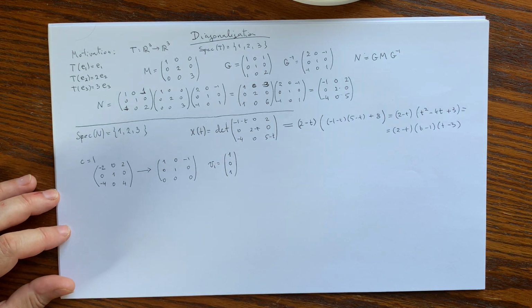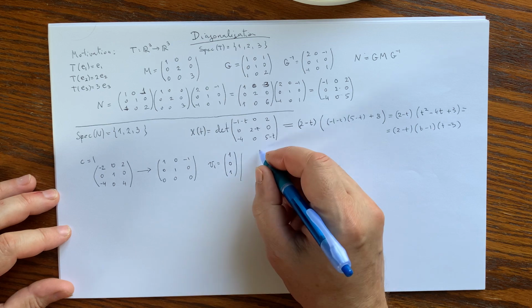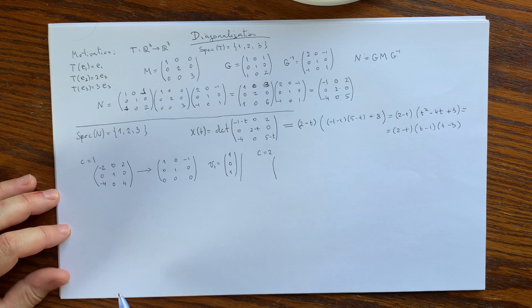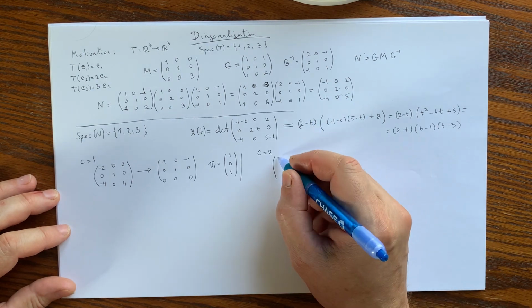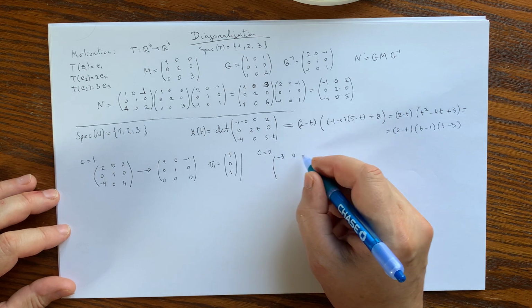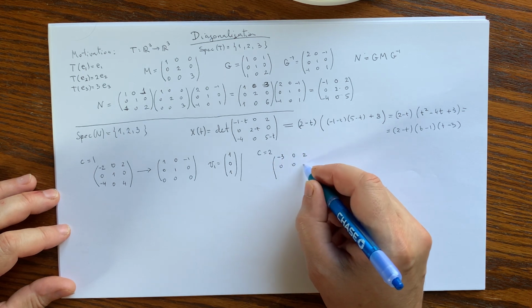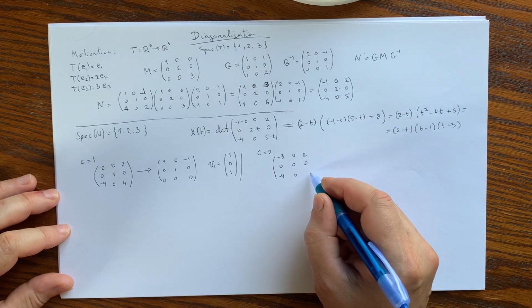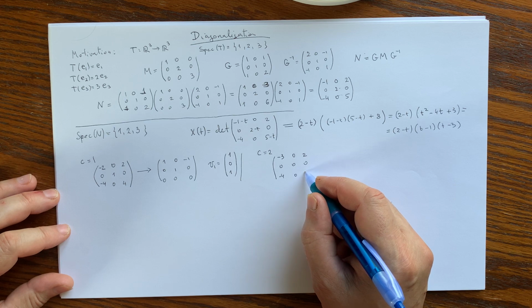So that is the eigenvector for eigenvalue 1, whatever it is. Let's continue with the eigenvalue 2. Now we are subtracting 2 from the diagonal of N, and we will have -3, 0, 2, all zeros, because these 2 will be eliminated, and -4, 0, 5 without 2 will make it 3.